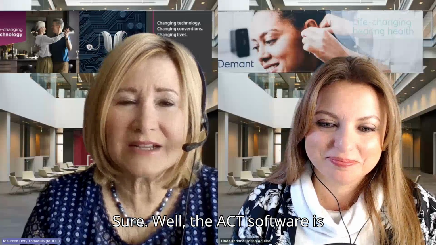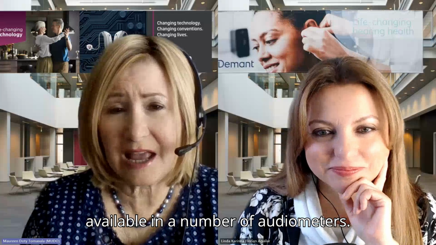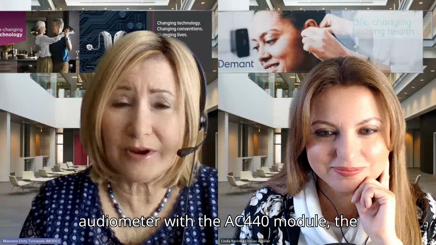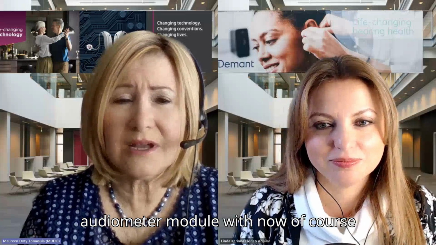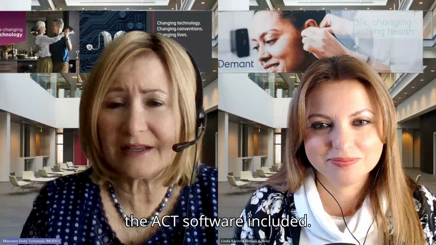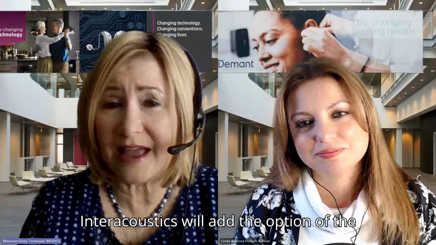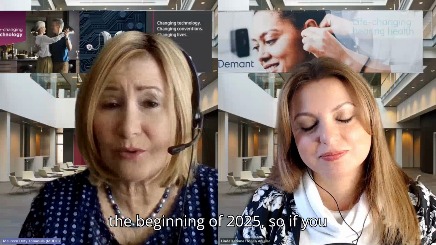Sure. Well, the ACT software is available in a number of audiometers. First, it came out in the Interacoustics Affinity Compact audiometer with the AC440 module, with now, of course, the ACT software included. Interacoustics will add the option of the ACT test to their Callisto audiometer in the beginning of 2025.